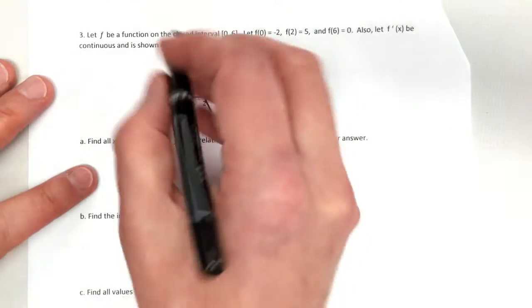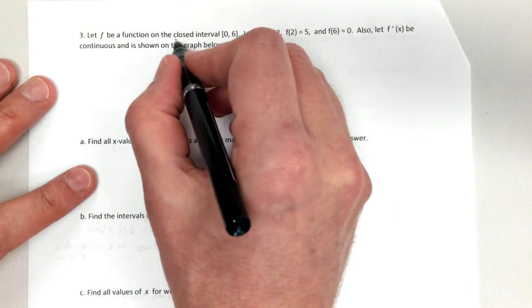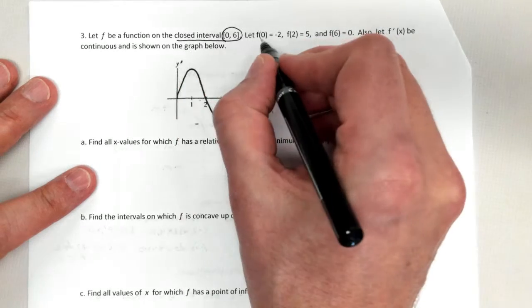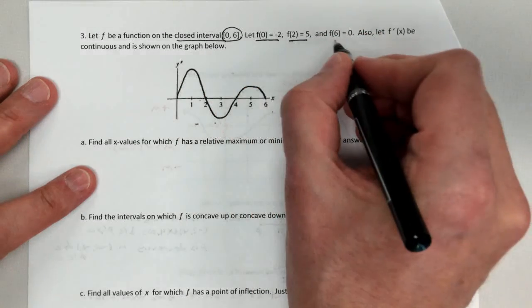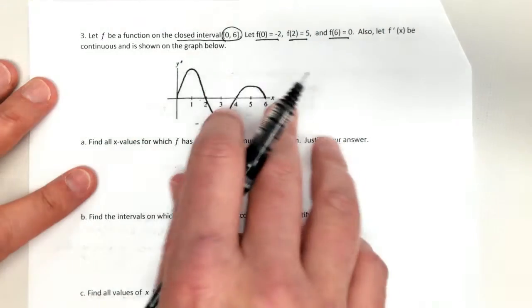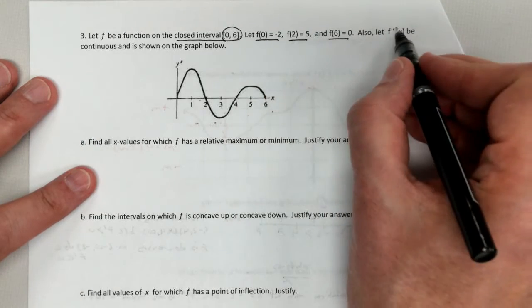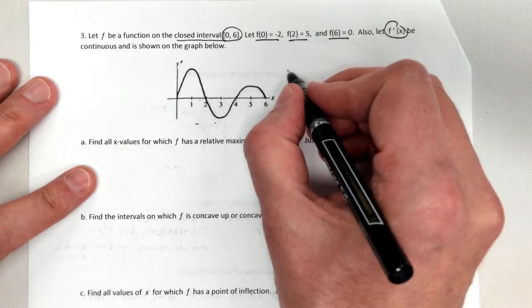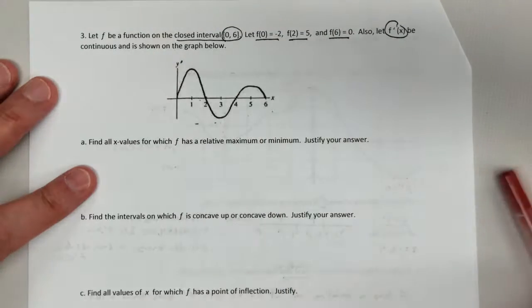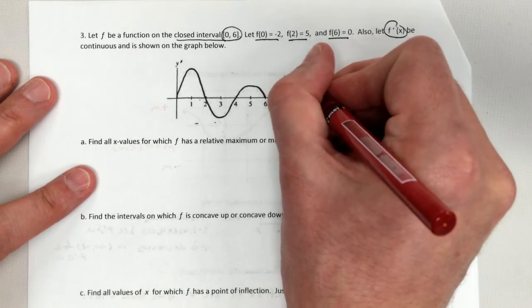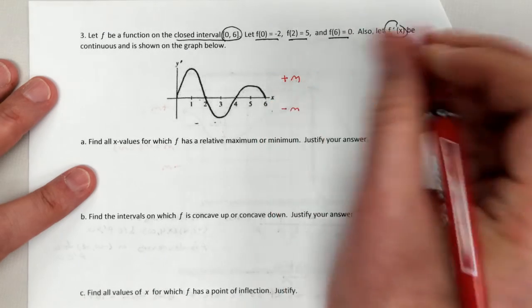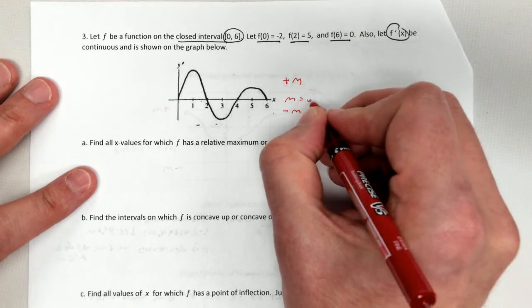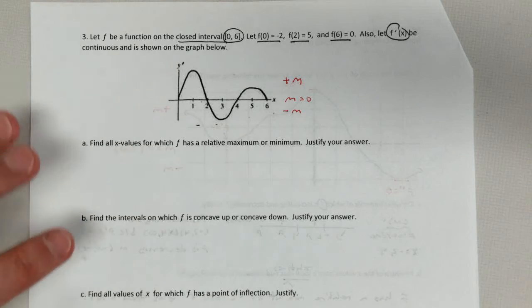So here we have a function that's closed on the domain 0 to 6. And then they give us these values right there. We'll talk about those later on. Then they say also let f prime of x be continuous and shown in the graph below. So again, this is my derivative. And what do we know about the derivative? Above, we have a positive slope. Below, we have a negative slope. And in the middle, who's my slope in the middle? 0. That's our critical number.